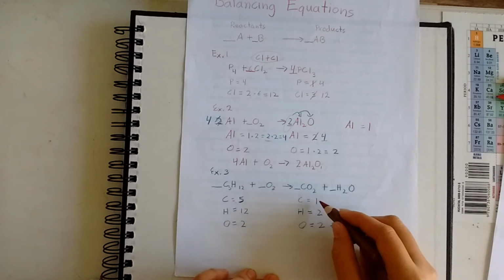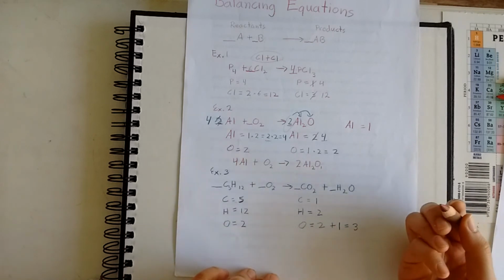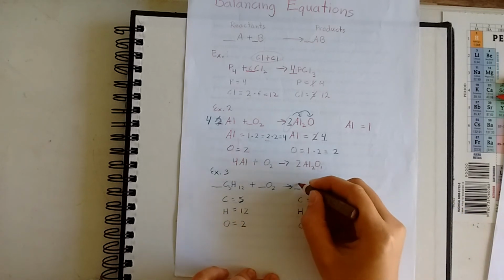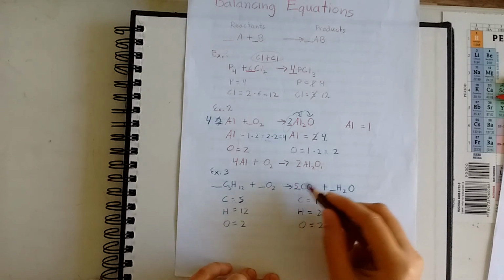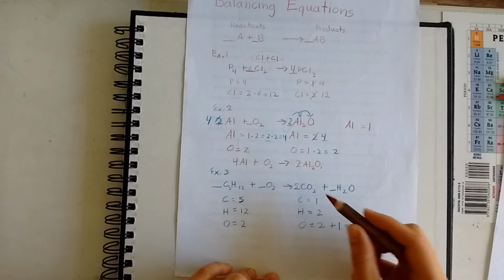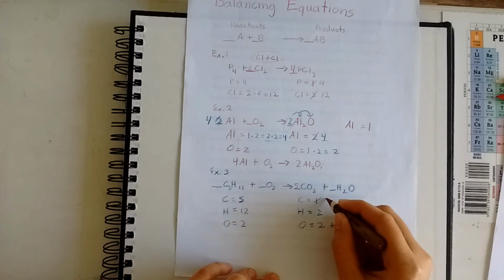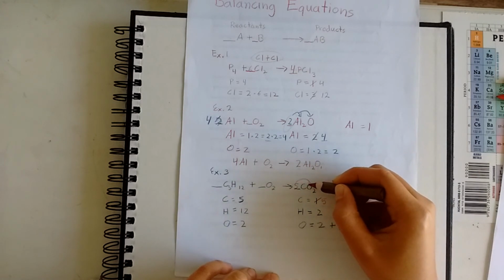So 1 times what would give you 5? So 1 times 5, right, would give you 5. So here, now that we put the 5 here, we have to multiply 5 times 1 carbon. So 5 times 1 is 5. And we also have to apply it to the oxygen, right?